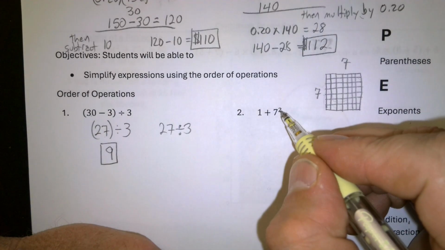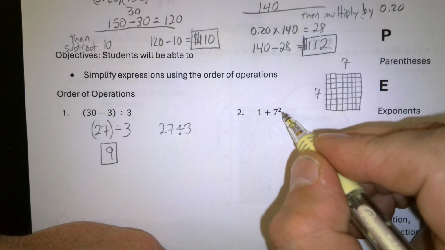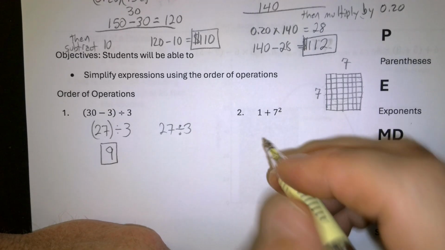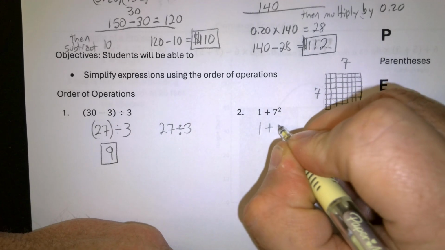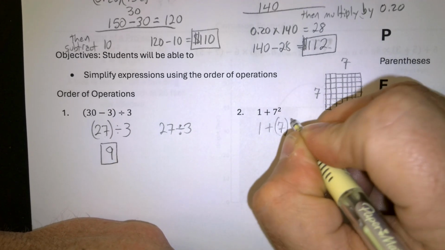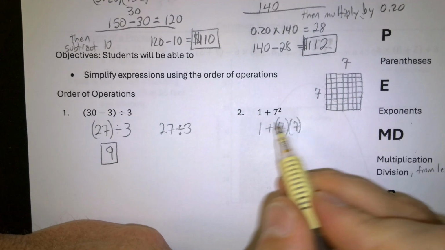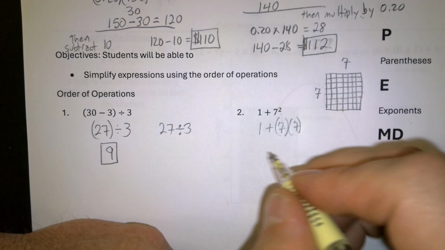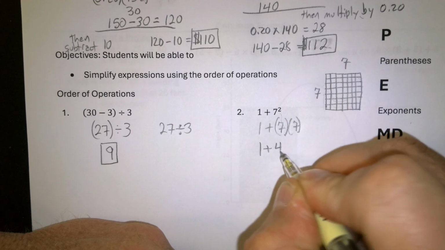Now, this 7 squared, this is repeated multiplication. This tells you how many times you're supposed to multiply the 7. So I'm actually going to change this into a 7 times 7 just to remind us. I think this is a good habit to get into. When you see an exponent, expand it like this. And then we know it's 7 times 7 is 49.